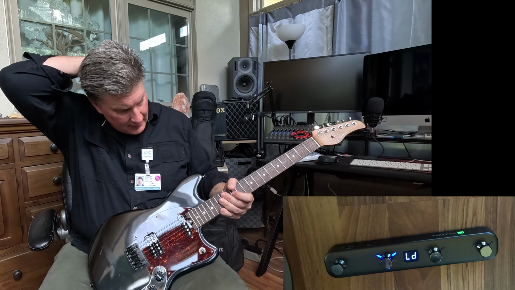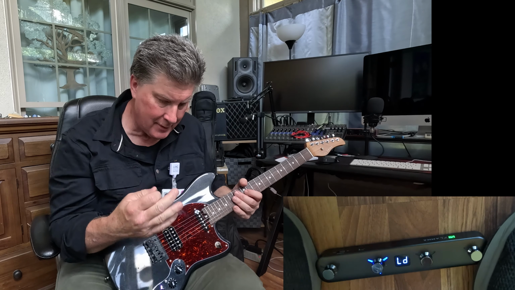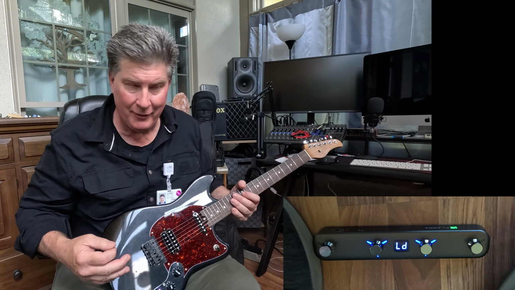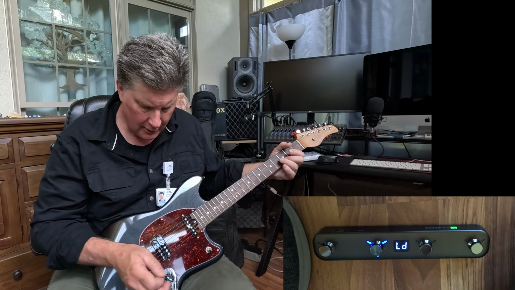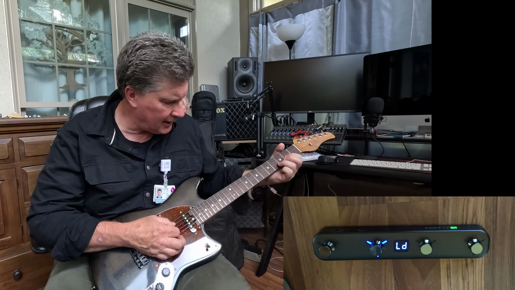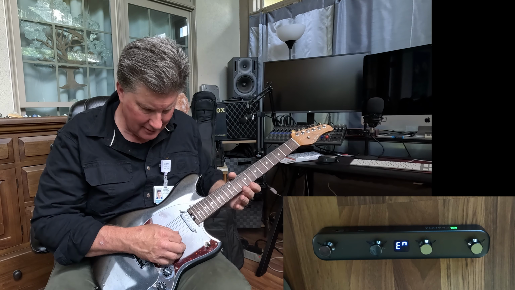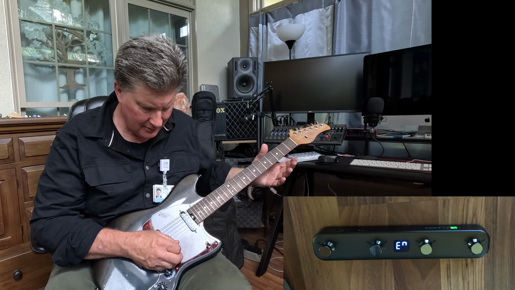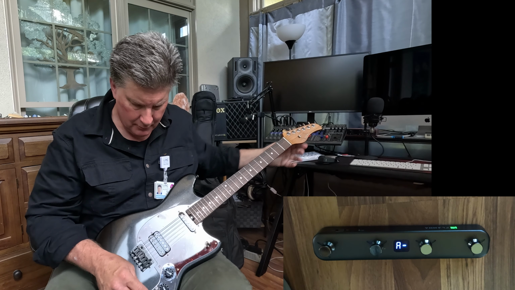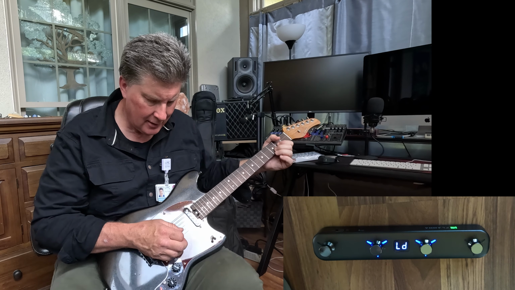So folks, you can see there's a lot you can do, and I've kind of been a poor example of how to pull it off. But you can switch all your sounds right here. You can tune your guitar by pushing that down and holding it, like so. Pushing it again to get out of it.